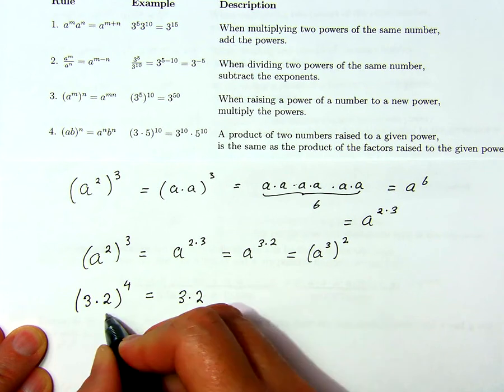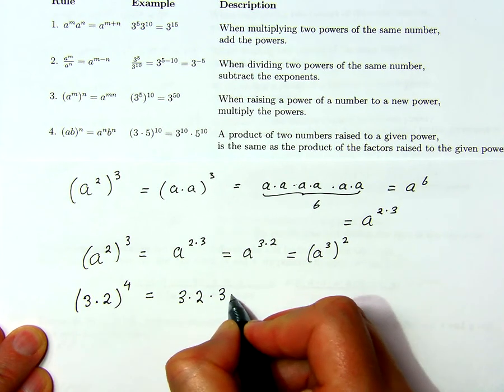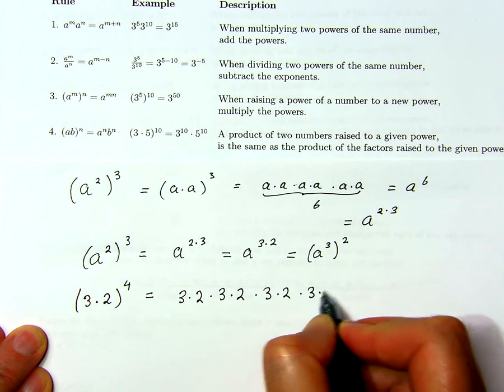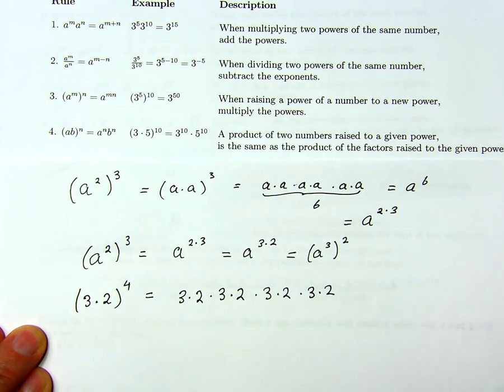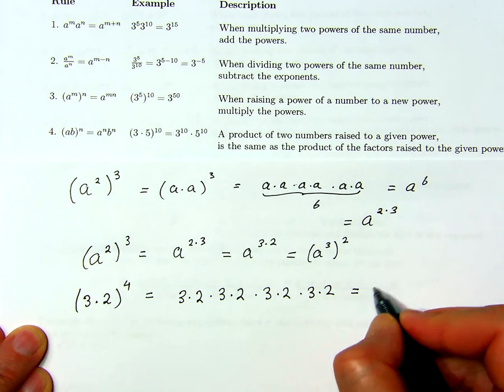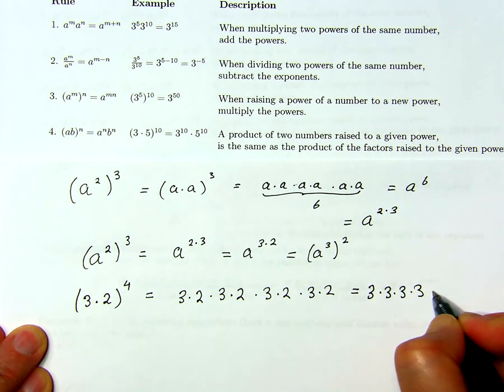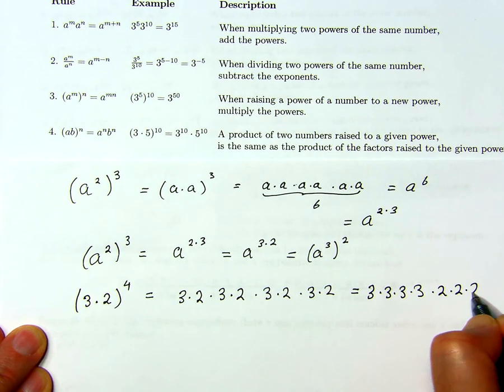Well, this by definition is 3 times 2 times 3 times 2 times 3 times 2 times 3 times 2. And now I can rearrange things and put all of the 3's together and all of the 2's together.